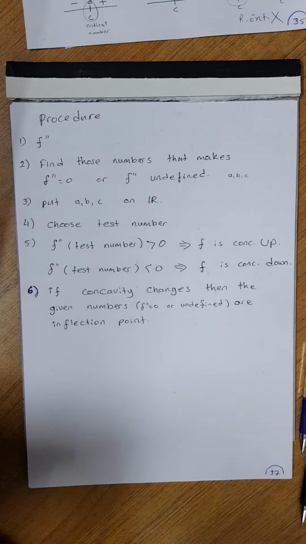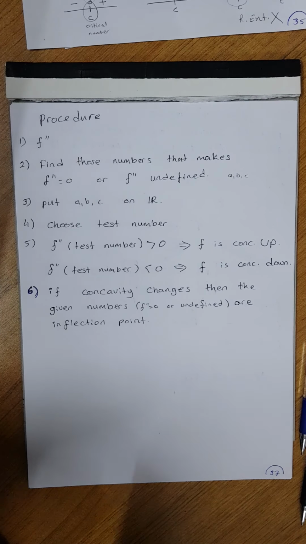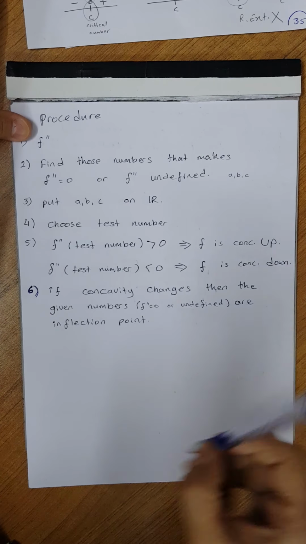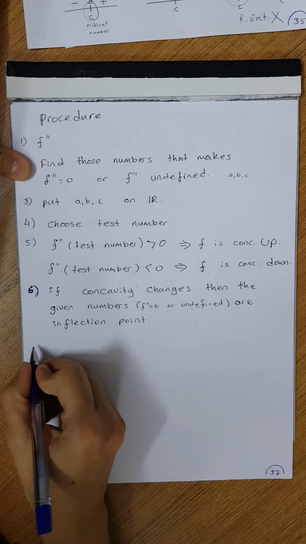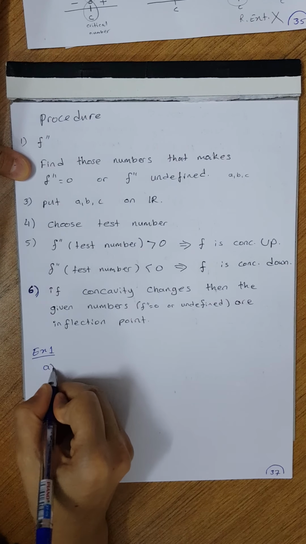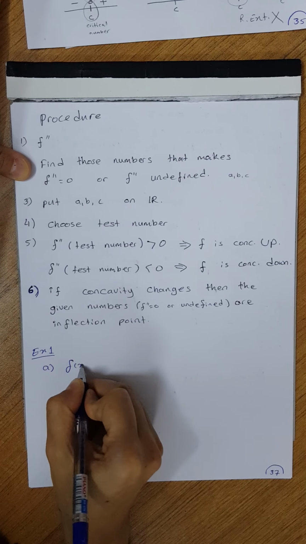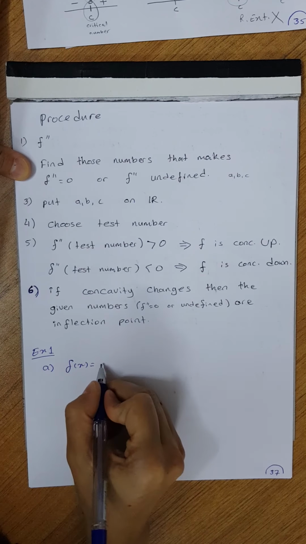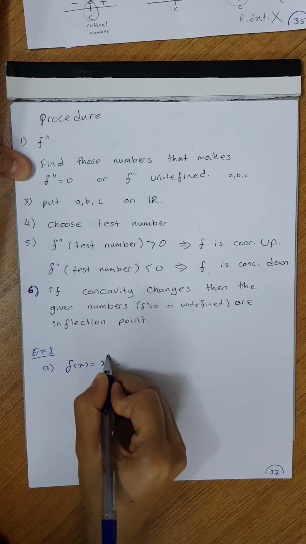Let us do the first example, although it is very easy here. Let me check on another example. I have a function f of x, example 1, part A. I have f of x equal to x to the power of 3.